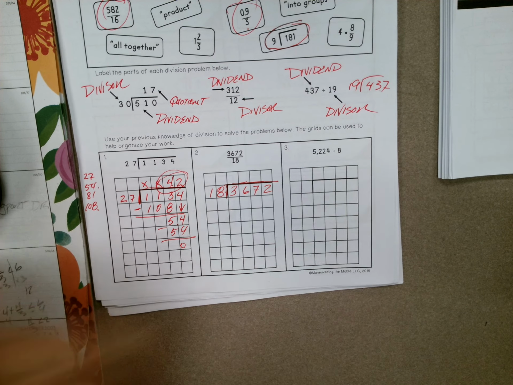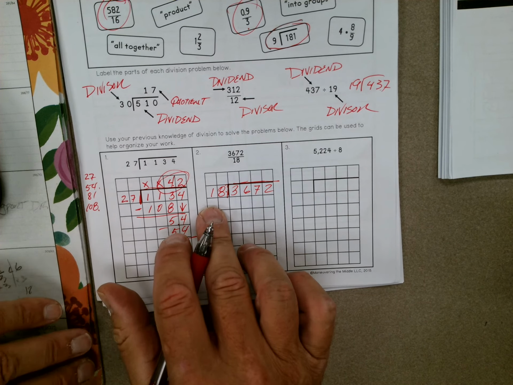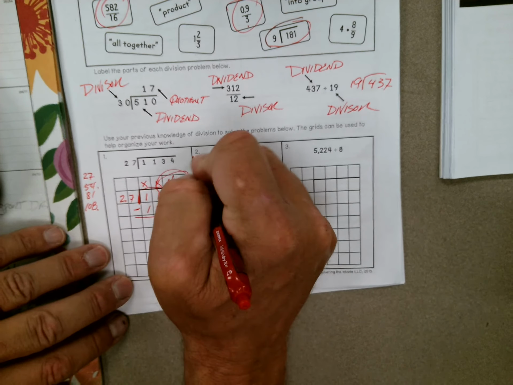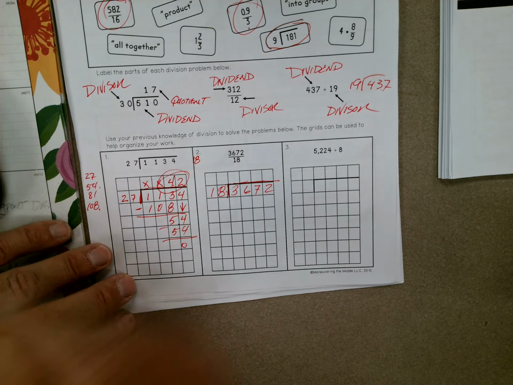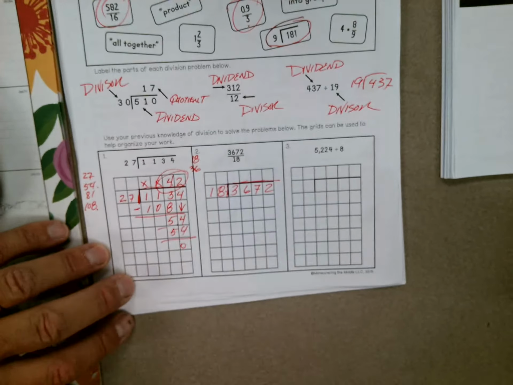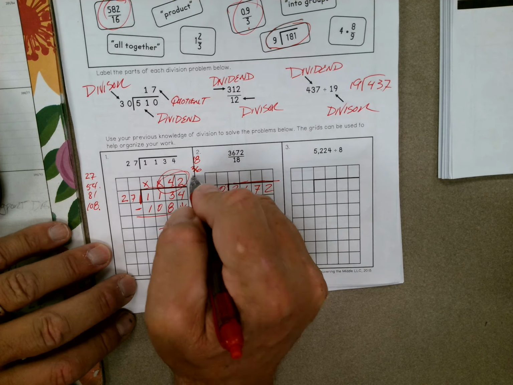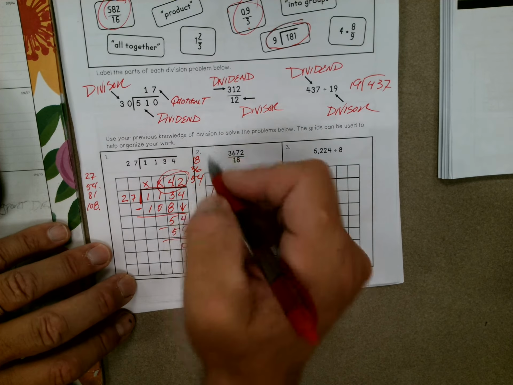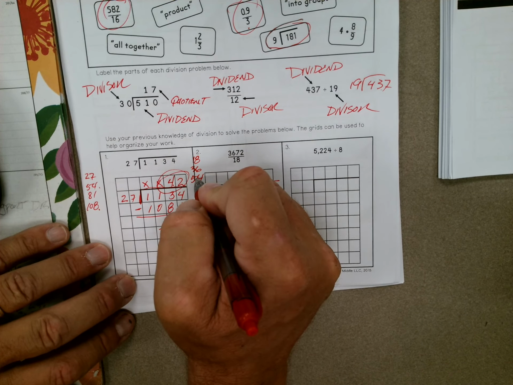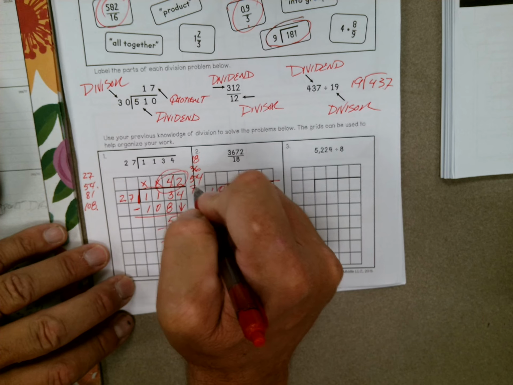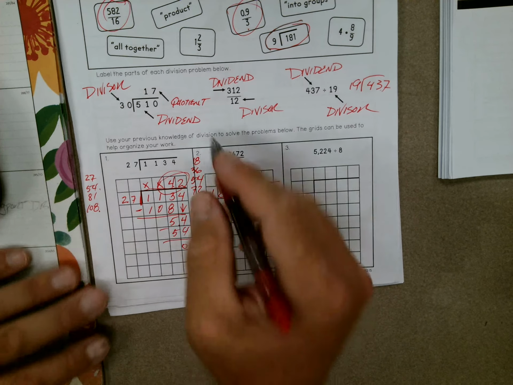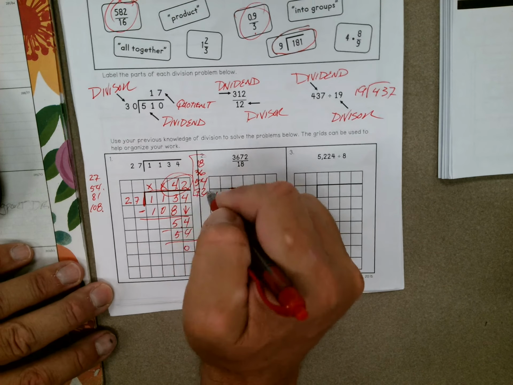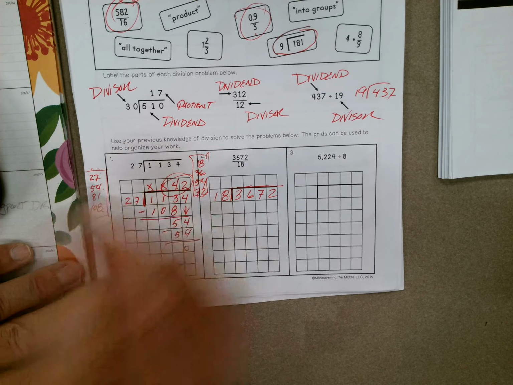Again, it's a two-digit divisor, so I like to list the multiples of 18. 18 times 2 is 36. If I add another 18 to that, I'll get 54. Let's go one more: 18 times 4, or 54 plus 18, is 72. Does that make sense?